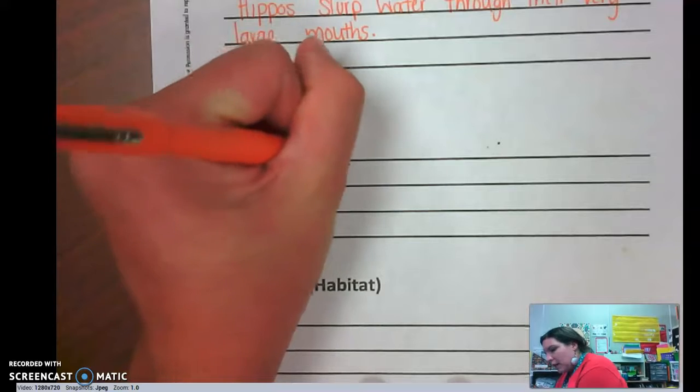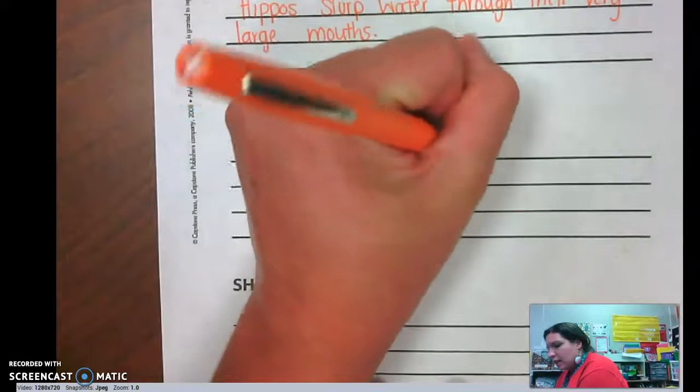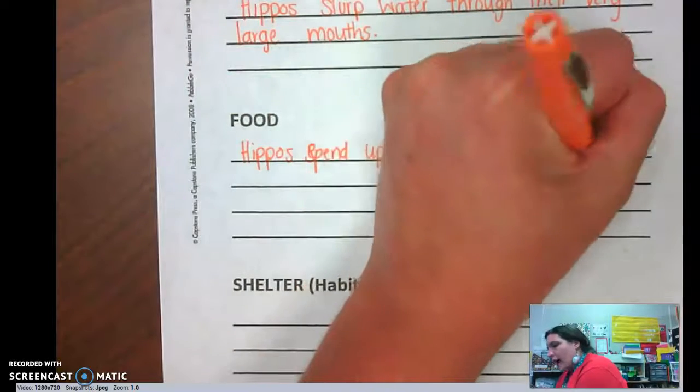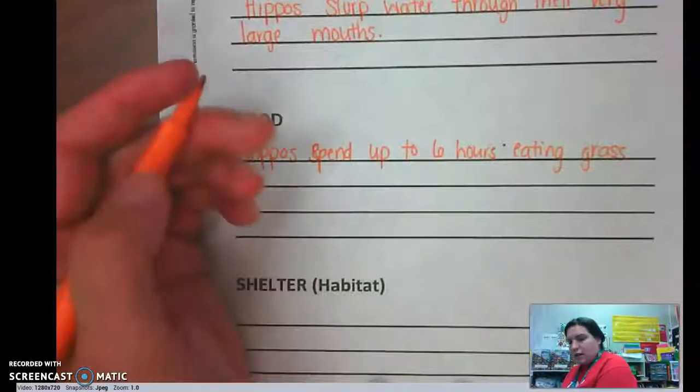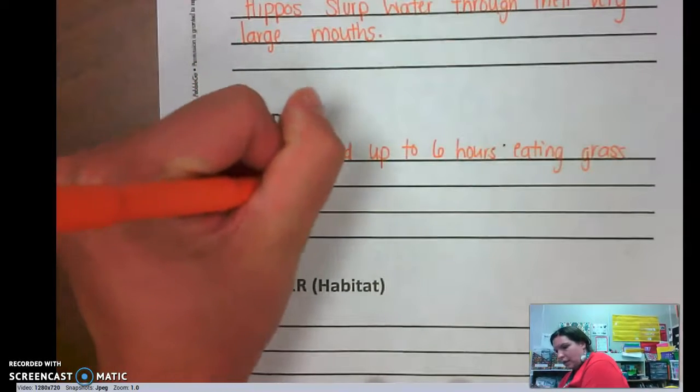Hippos spend up to 6 hours eating grass. Oh, I've run out of room, so I'm going to go down to the second line. Each day. I'm going to put my period.